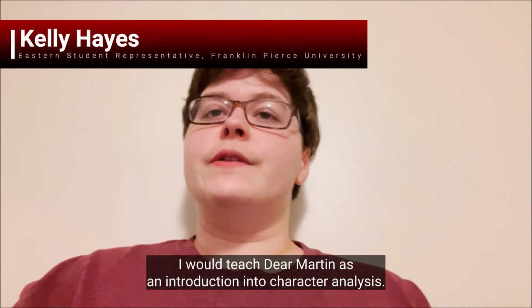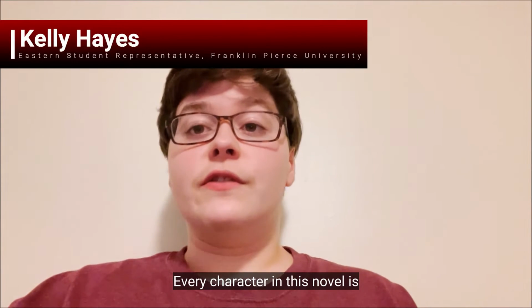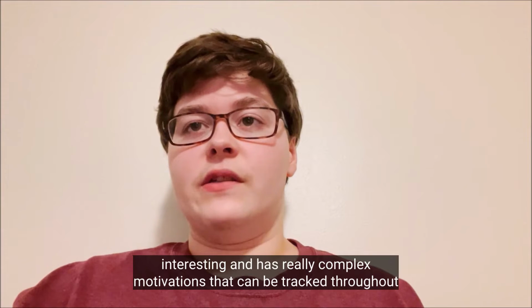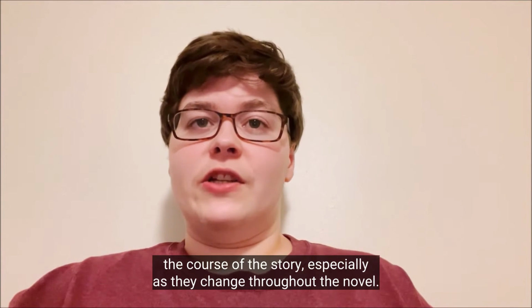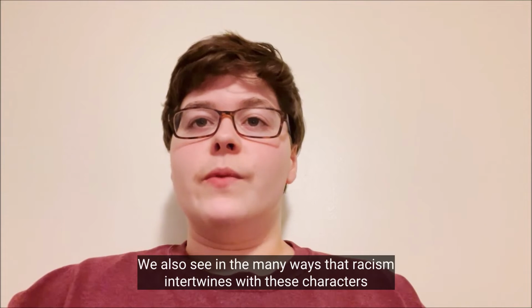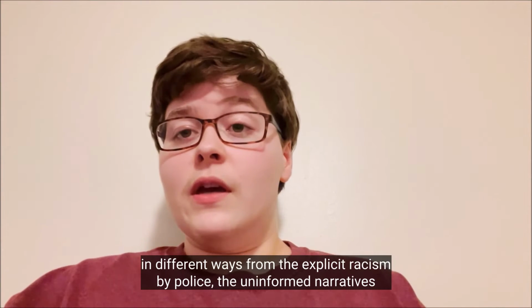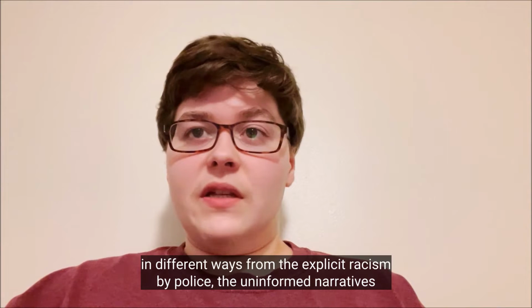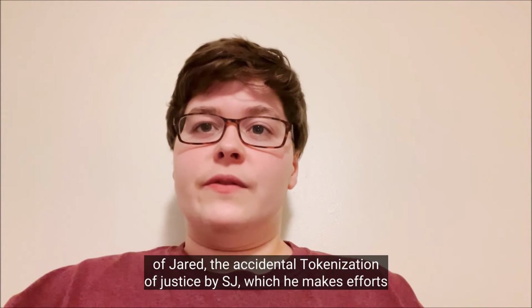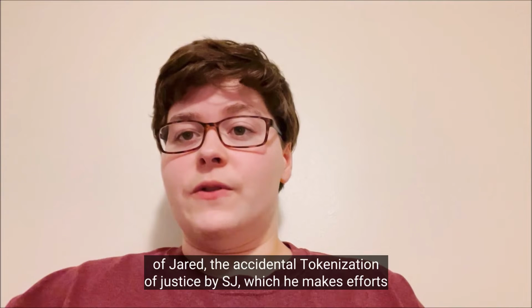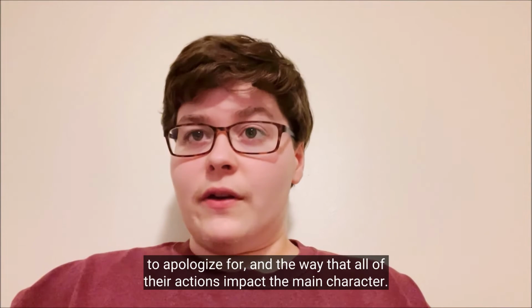I would teach Dear Martin as an introduction into character analysis. Every character in this novel is interesting and has really complex motivations that can be tracked throughout the course of the story, especially as they change throughout the novel. We also see the many ways that racism intertwines with these characters in different ways, from the explicit racism by police, the uninformed narratives of Jared, the accidental tokenization of justice by SJ, which he makes efforts to apologize for, and the way that all of their actions impact the main character.